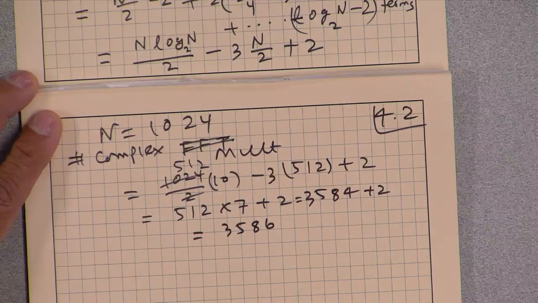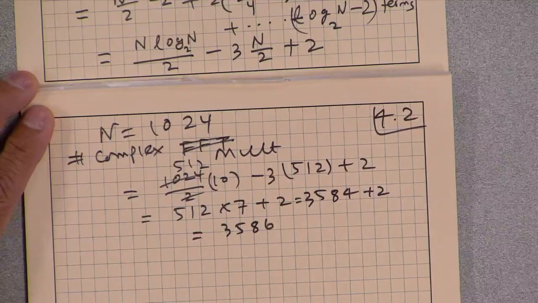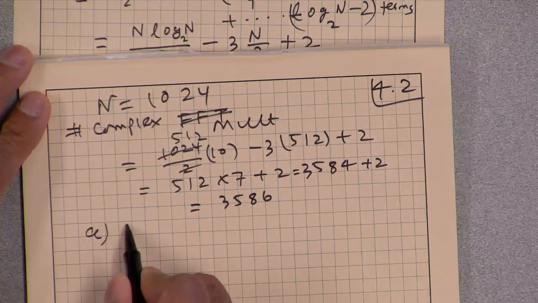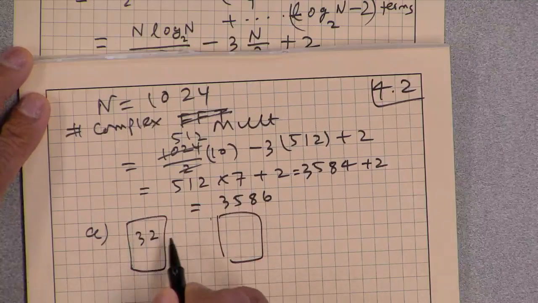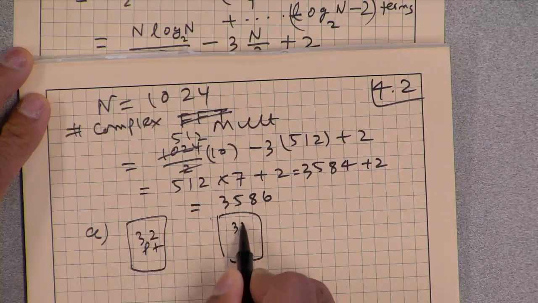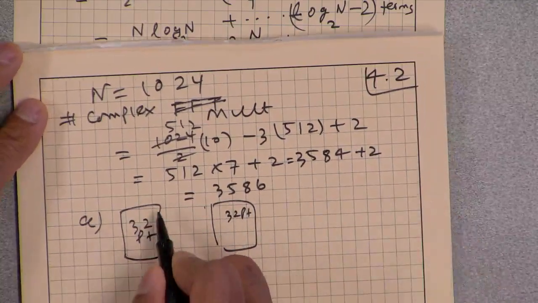Okay. So now, part A is asking what if you use a composite FFT. So you have a 32 point here, 32 point here. So what does that mean?